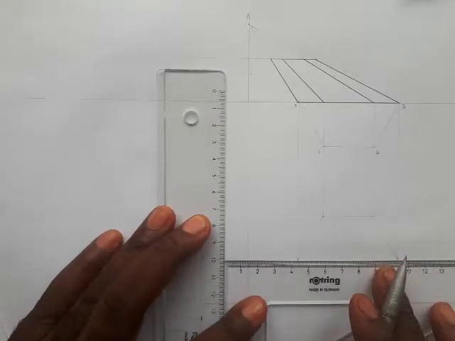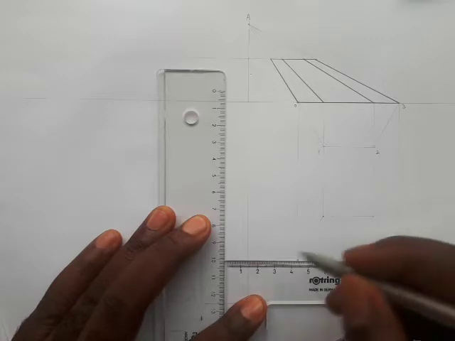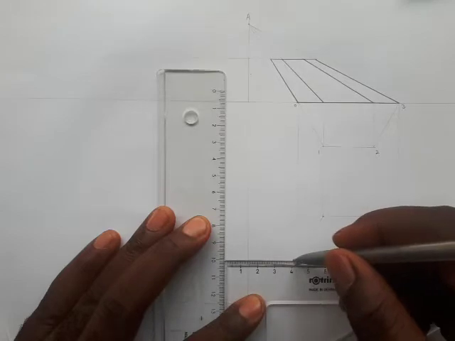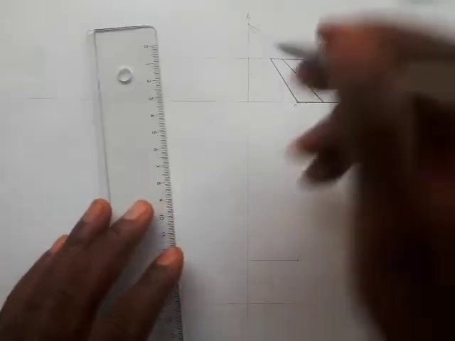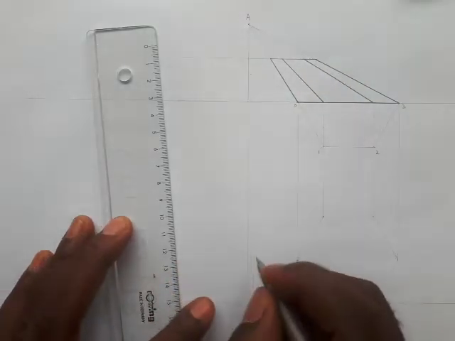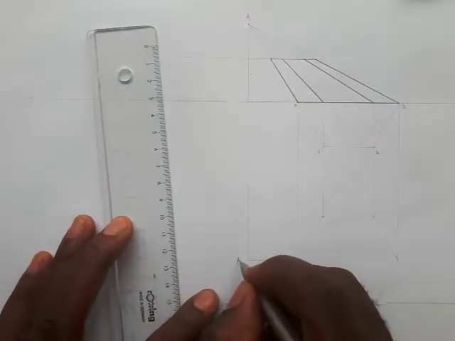So this is my center. All right, then I'm going to draw lines from here to this point. I will stop there for now. Now you can label this part A. This is the same A you have here.